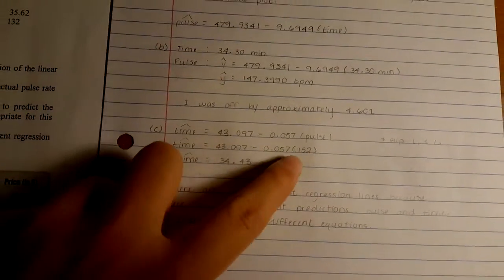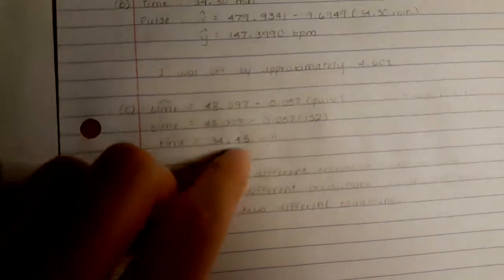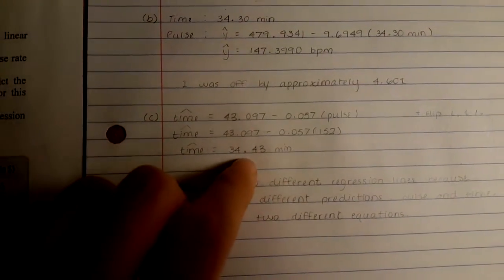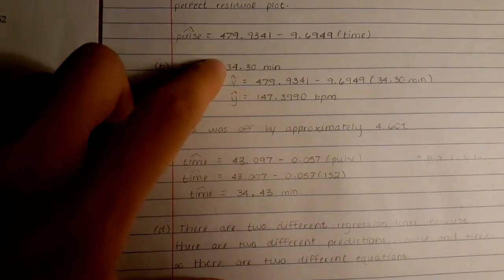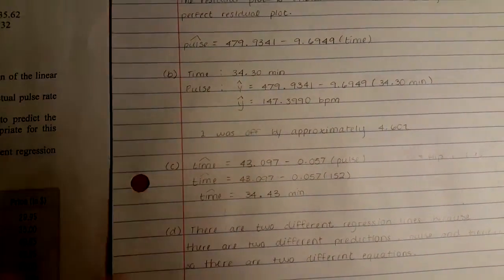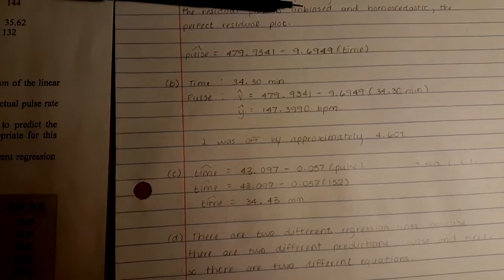And so plugging in that 152, there it is, you find that the predicted time is 34.43. Since the actual time was 34.3, you are very, very accurate. You're only off by 0.13.